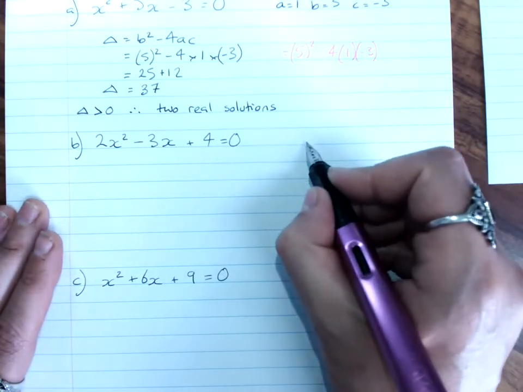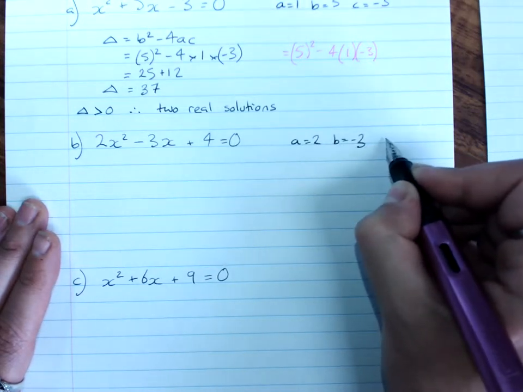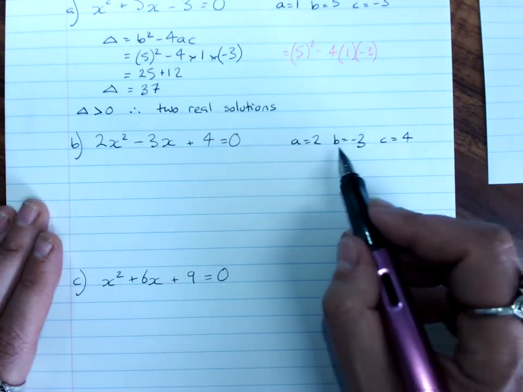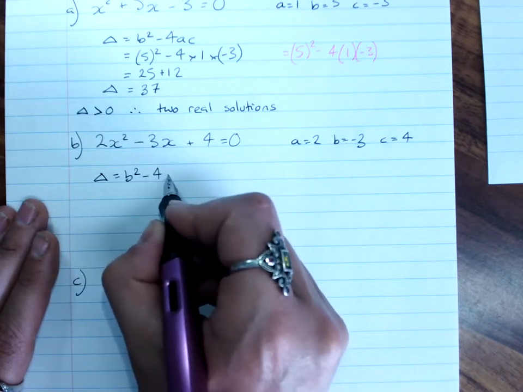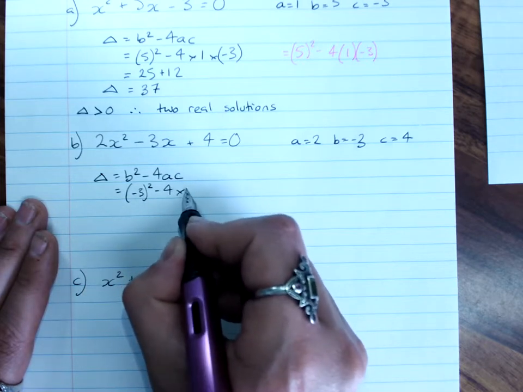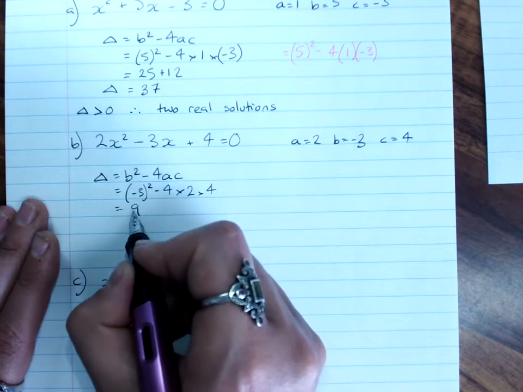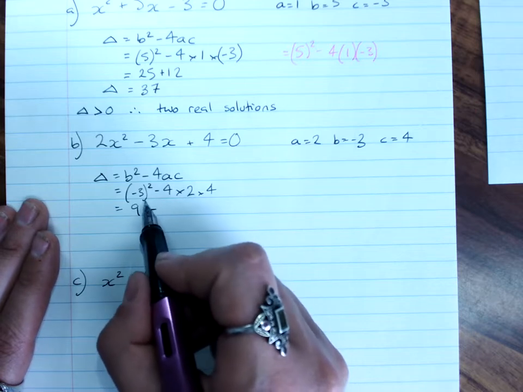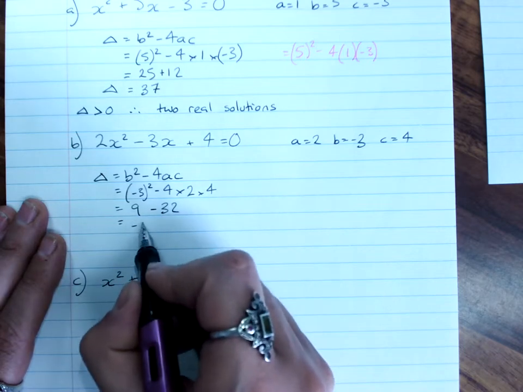state our values of a, b, and c. Be aware that you've got a negative b, and that's likely to trip you up. The discriminant is b squared minus 4ac. Substitute in your values. Negative 3 squared is 9. 4 times 2 is 8 times 4 is 32. 9 minus 32 equals negative 23.